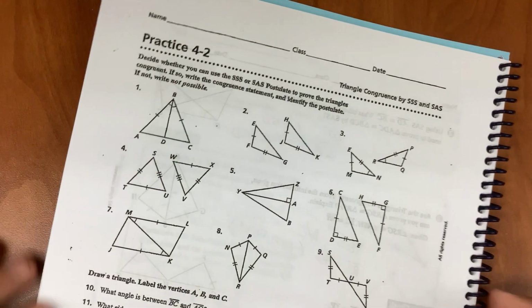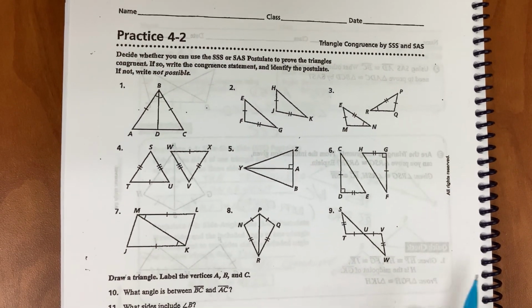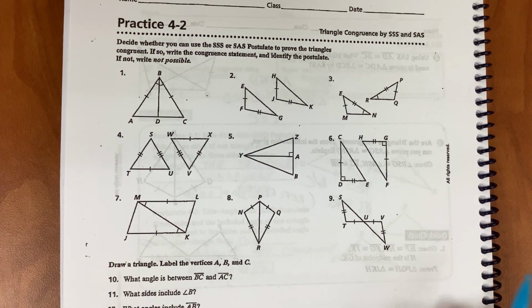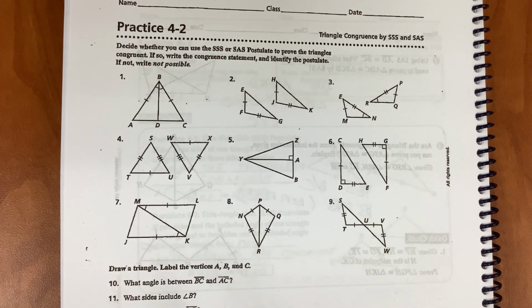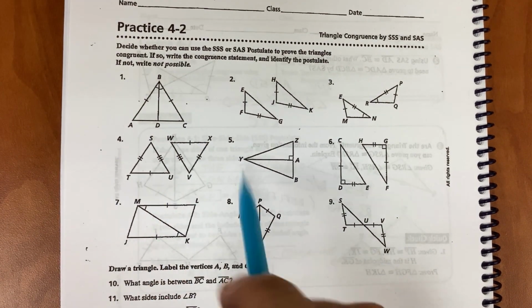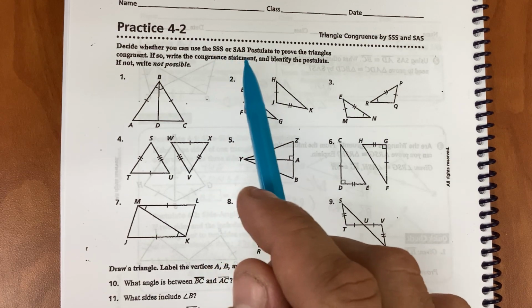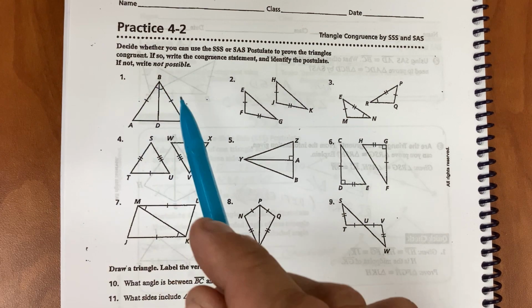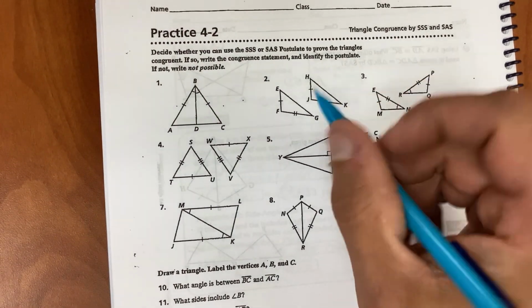Okay. I would like you to try this. You know, keeping it real, the last two are proofs, but they're simple, really simple. In fact, I think each of them are only 3 steps. So it's given, a reason in the middle, and then a proof statement. But really, what I'm concerned about is what's here up top. It says, determine whether we can use side, side, side, or side angle side. If so, write the congruency statement. If not, write not possible. Okay. I'll do one with you just so we're clear of expectations.